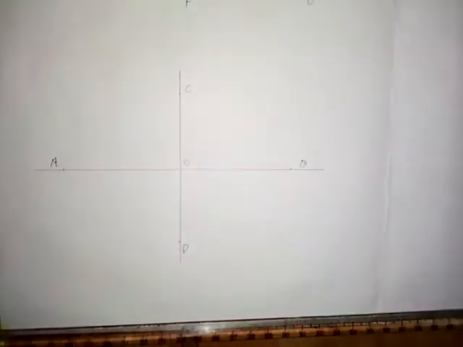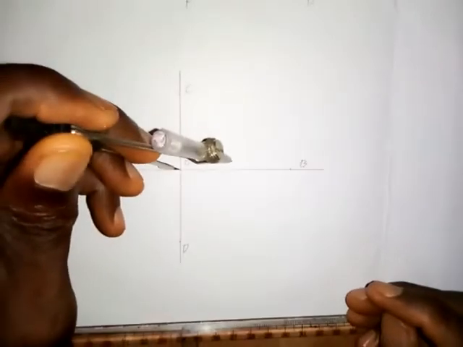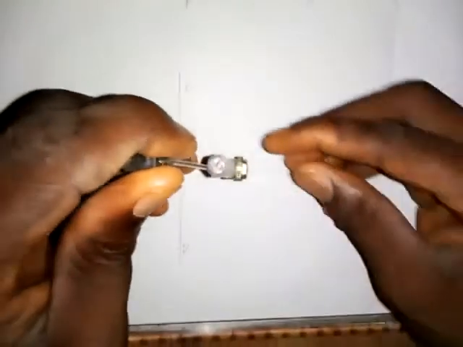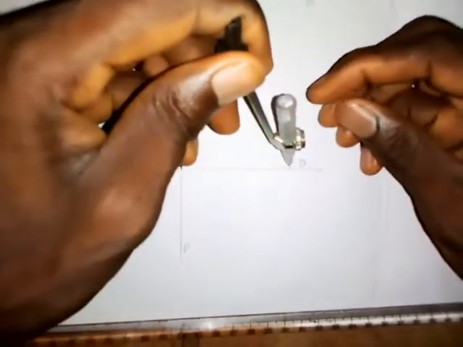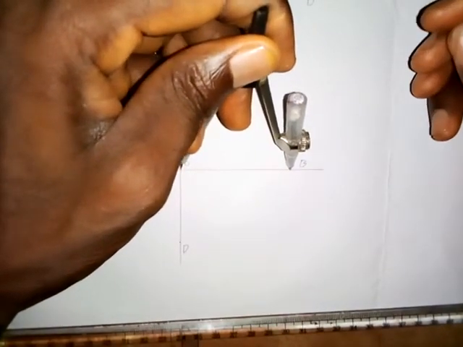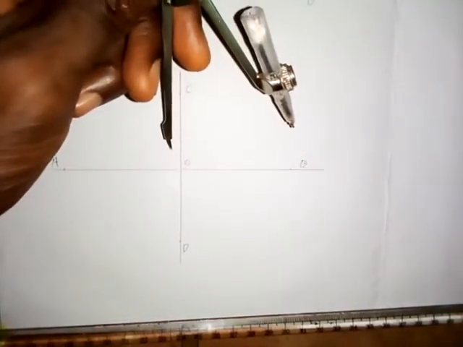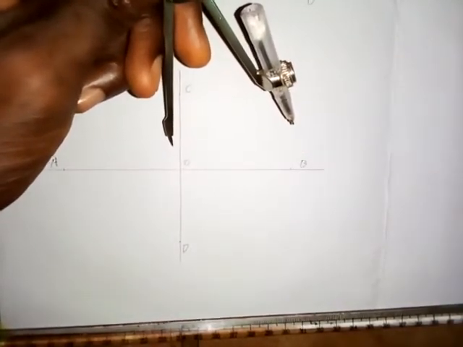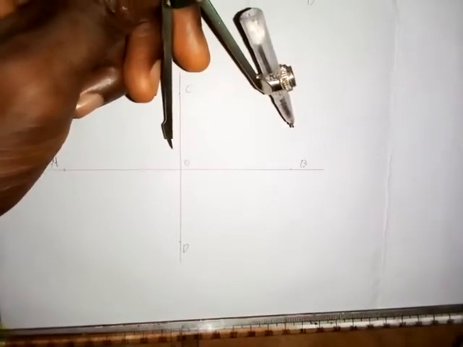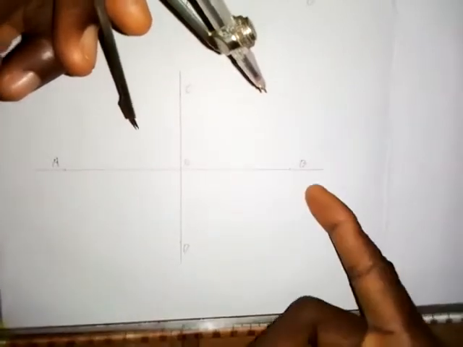Okay, now after this, you take your compass. Take distance OA or distance OB, any one that you like, 60 millimeters. So you take it with your compass as I'm going to do here. So what is the purpose of taking this 60 millimeters, which is half of the major axis? The reason is that we want to use it to locate our focal points on this major axis AB.